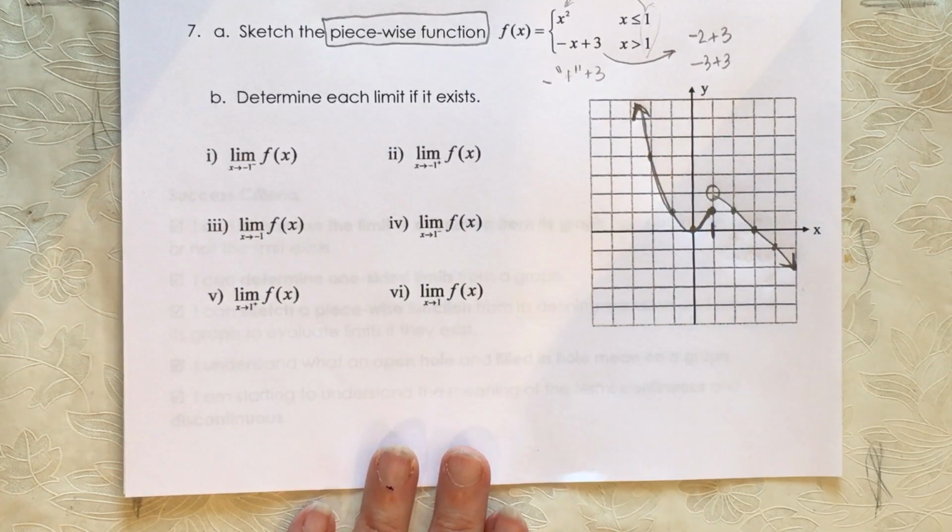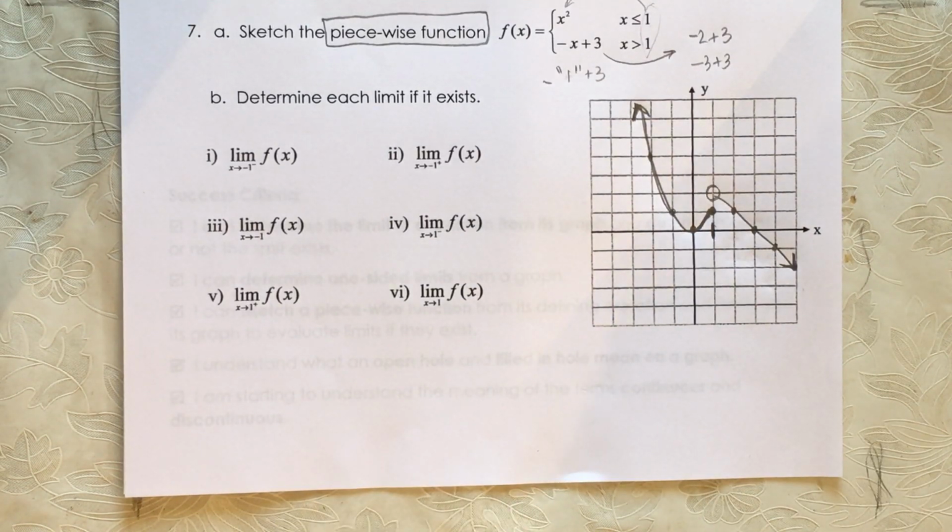So there's the first part, is to draw this piecewise function, which we did. One piece, another piece. Now we're determining each limit if it exists. So again, if you want to pause and try it on your own and then see if you get the correct answers, go ahead.